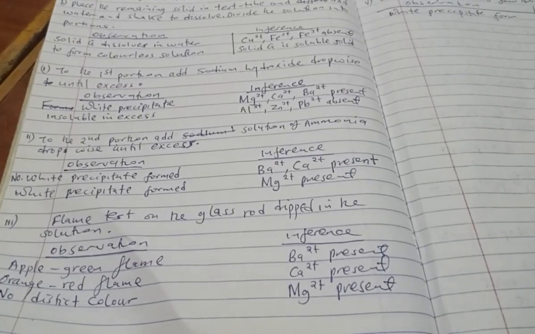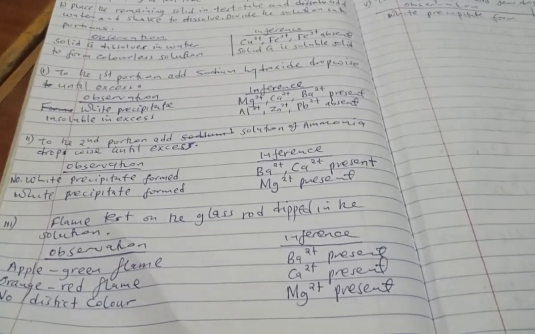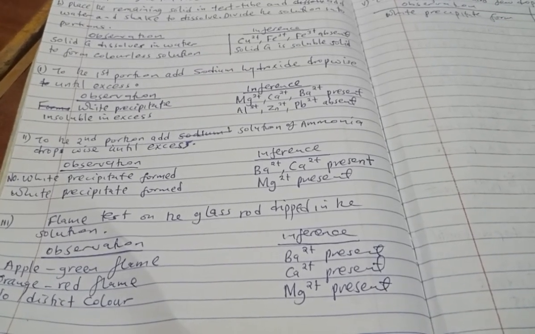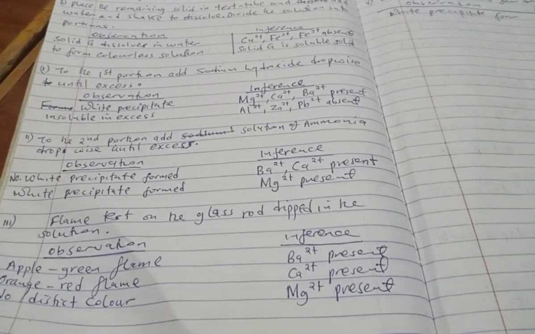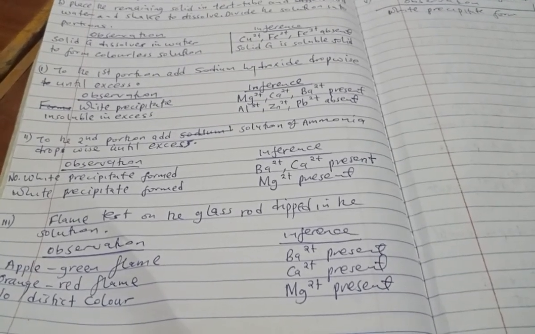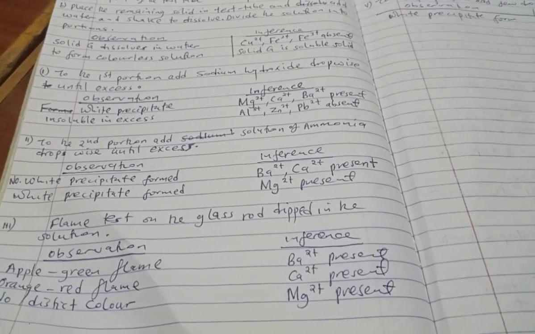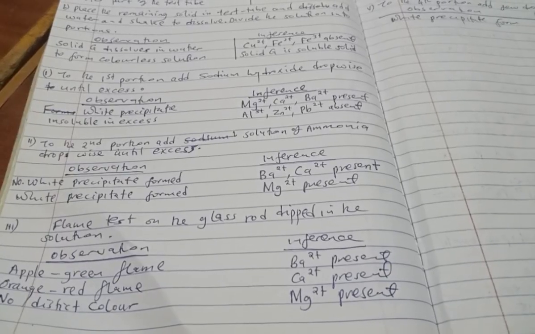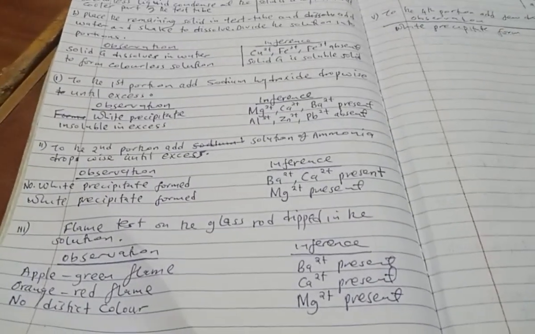If you see an orange red flame, sometimes also known as brick red flame, that is calcium. If there is no distinct color, then it is magnesium. In practical, you must always do and write what you are seeing with your own eyes.